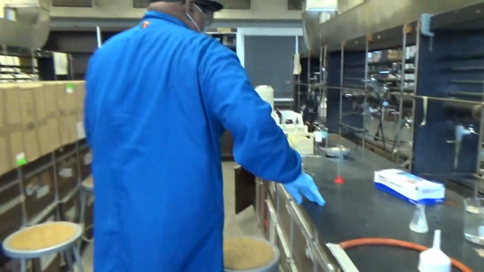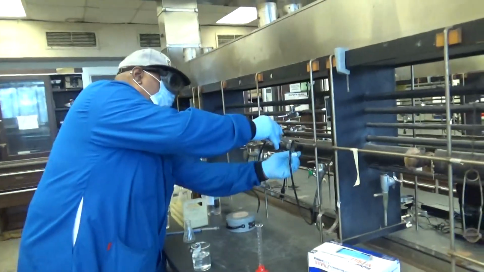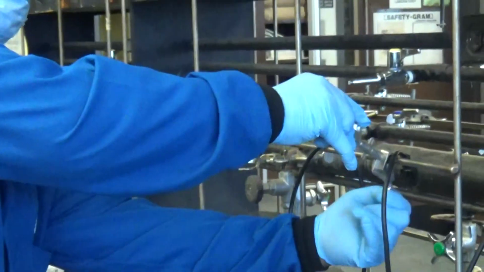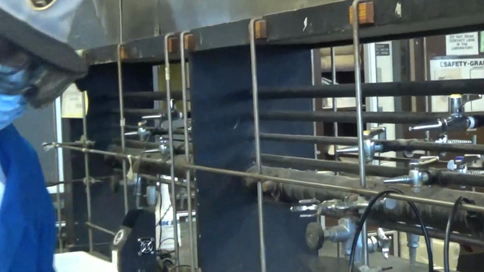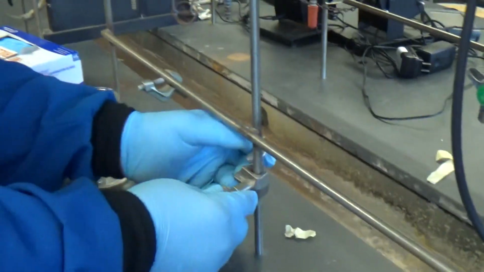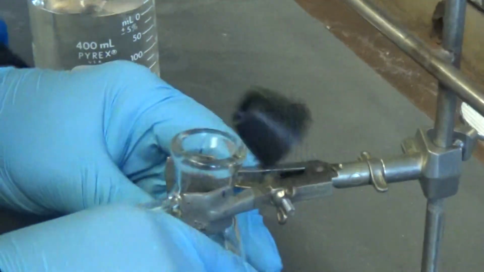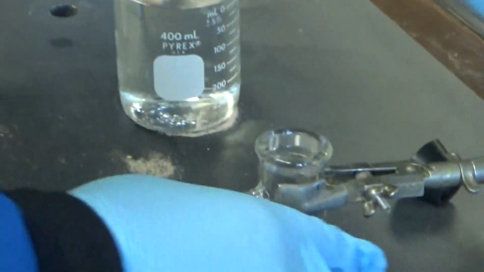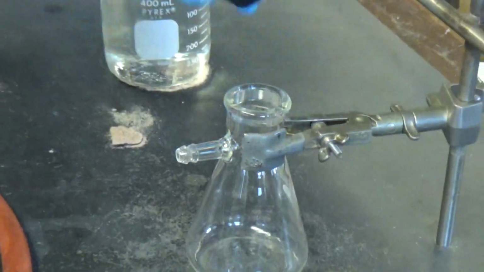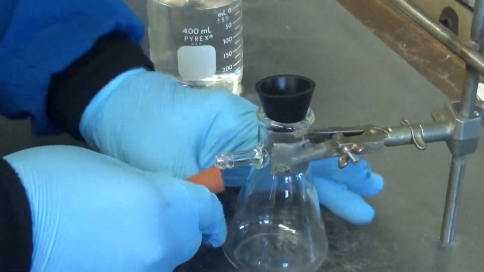What you also need to do, you need a clamp. You need to clamp the filtration flask. That's to avoid technical mistakes. So you're going to clamp it so it doesn't fall over. Yeah. You got your neoprene adapter. You got your vacuum hose. Yeah.